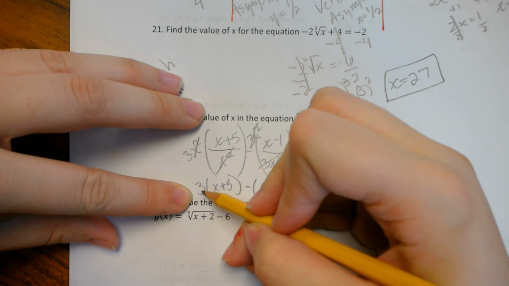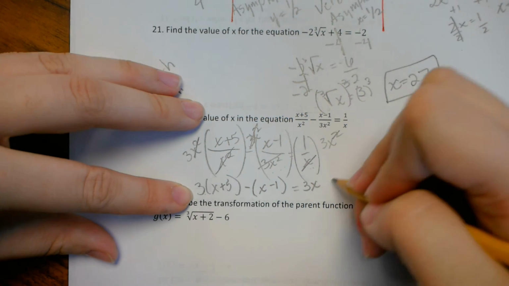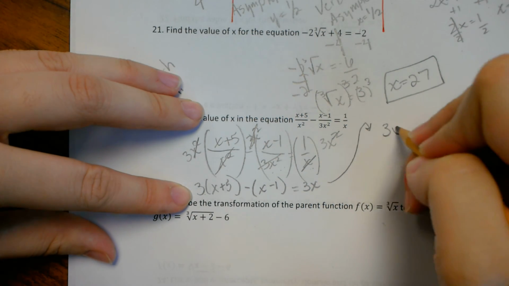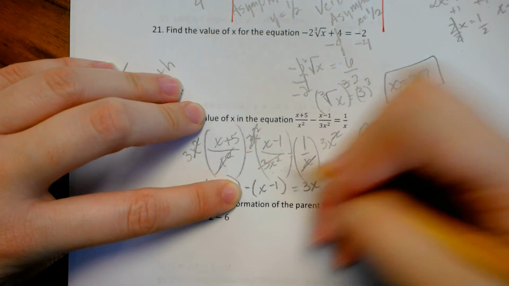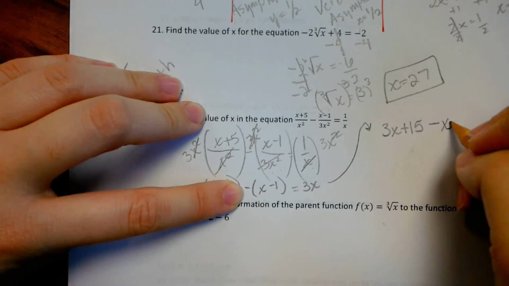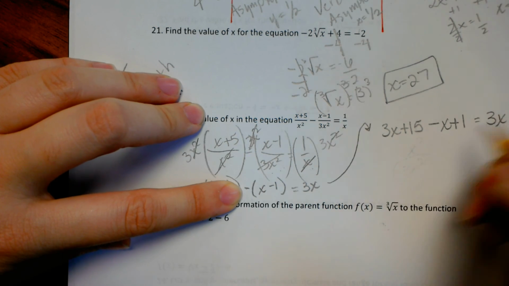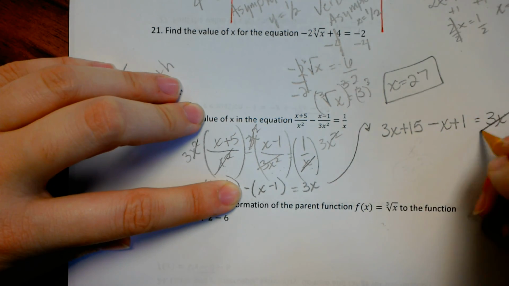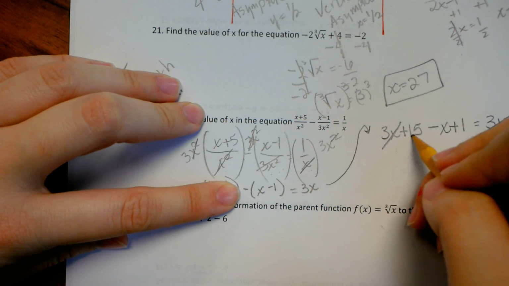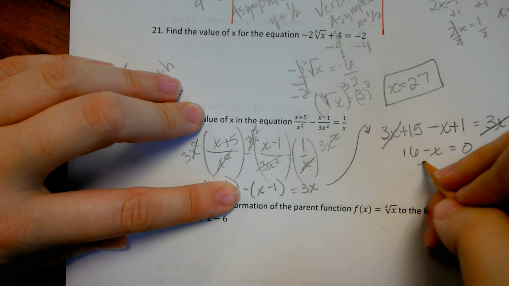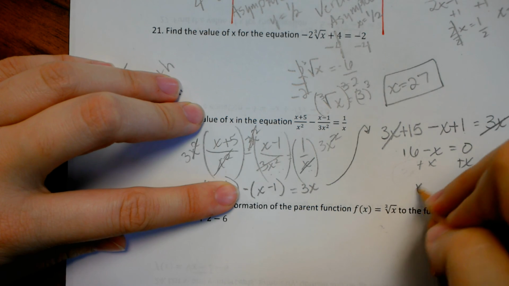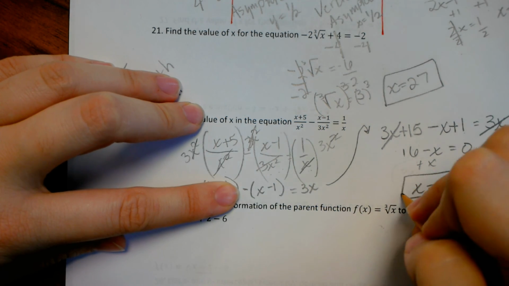I'm going to distribute that 3 through the x plus 5. So it gives me 3x plus 15 minus, I'm going to distribute that negative, x plus 1 is equal to 3x. I have a 3x and a 3x. So it leaves me 15 plus 1, 16, minus x is equal to 0. So I just add x. I get x is equal to 16.